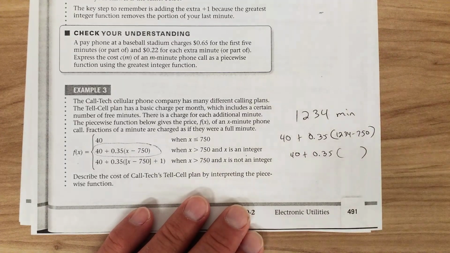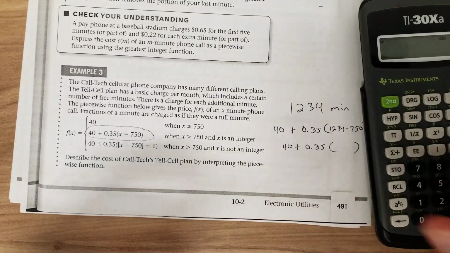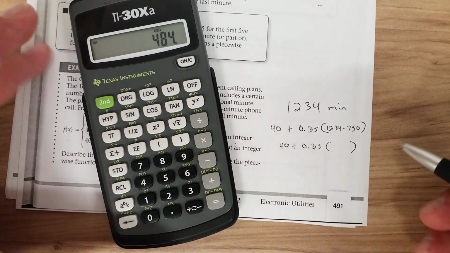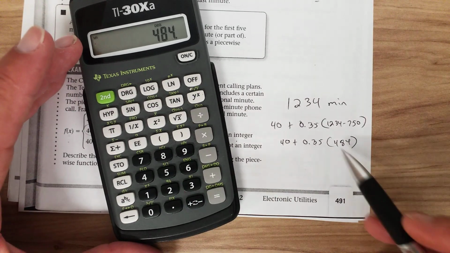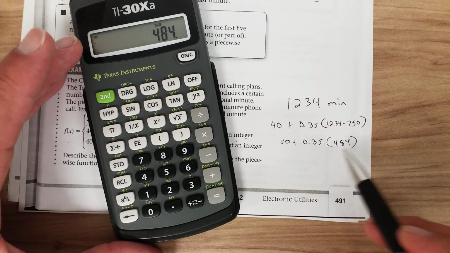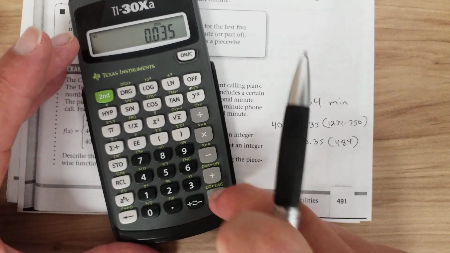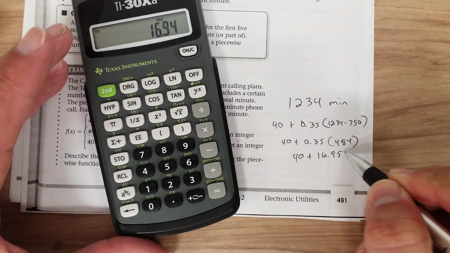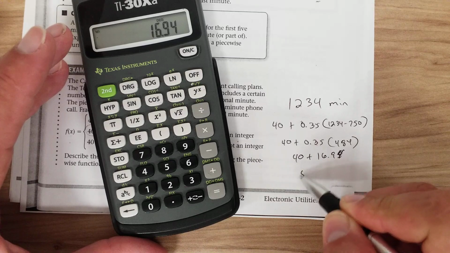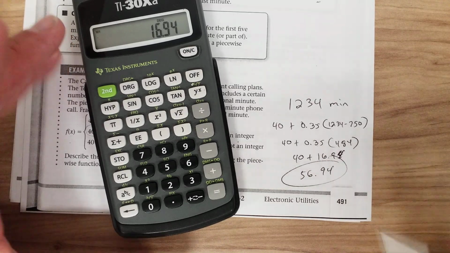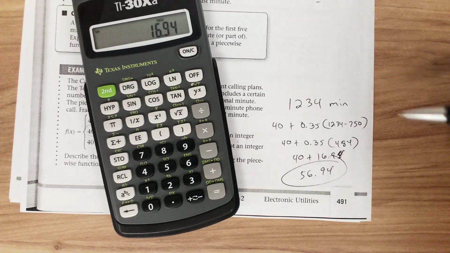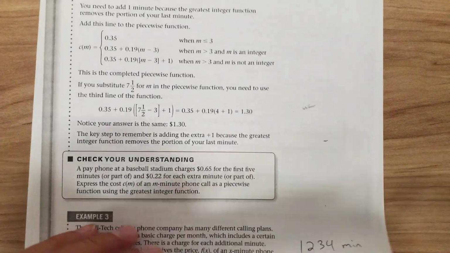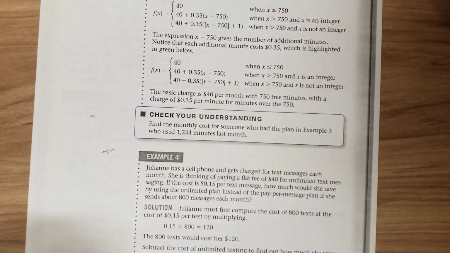So that's going to end up equaling, let's see, 1234 minus 750 is 484. And now I'm going to multiply the 0.35 times 484. And that's going to give me $16.94. So $40 plus $16.94 would give me $56.94. So that would be the cost for using the phone in this plan for talking for 1,234 minutes. All right, let's see.